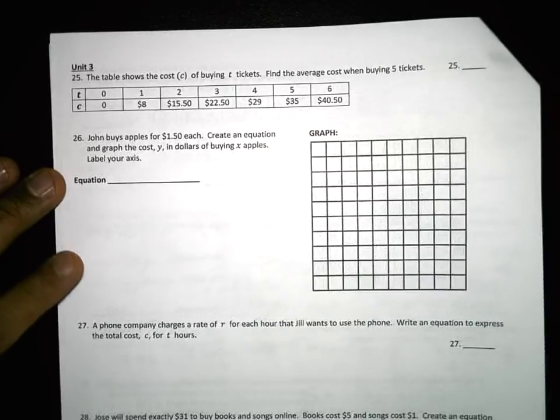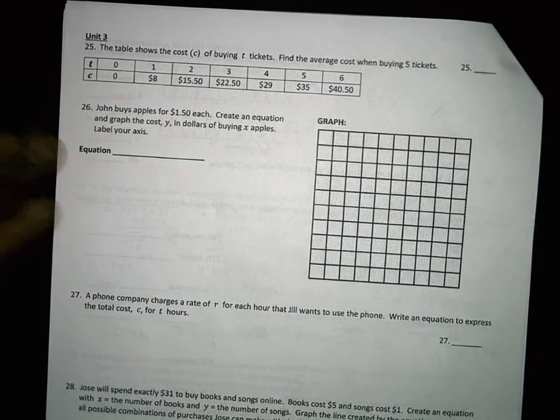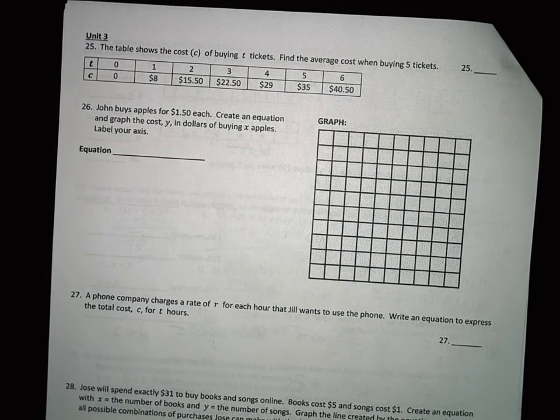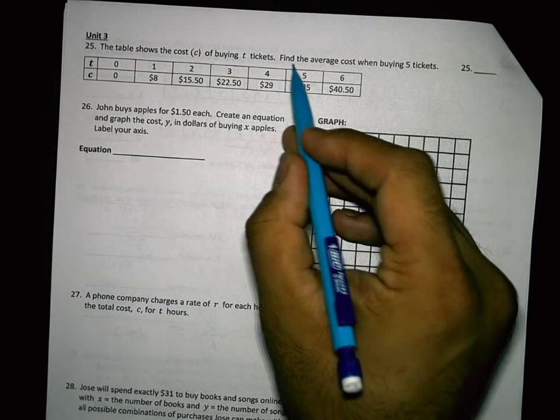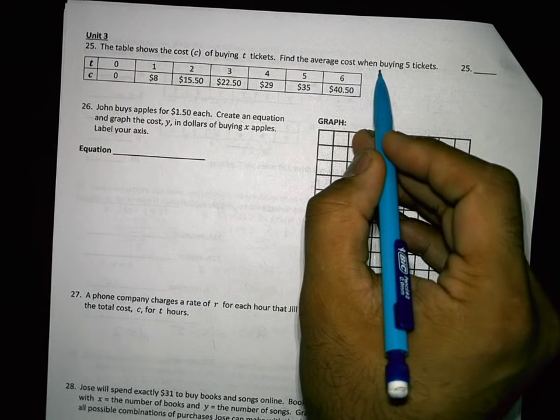All right, Unit 3. The table shows buying tickets. Okay. So John, what do we want to do here? So find the average cost when buying 5 tickets.